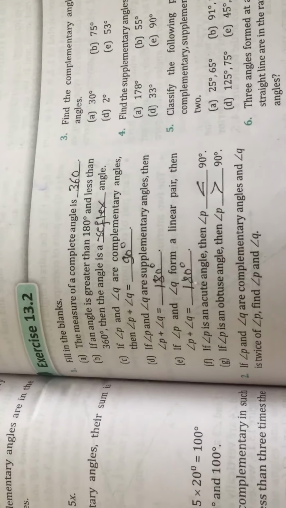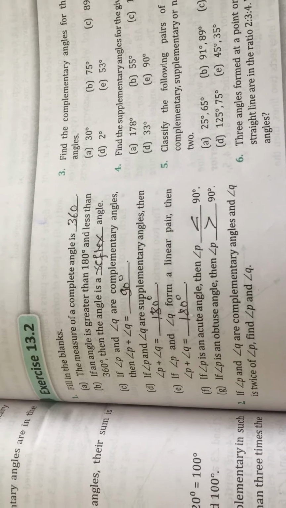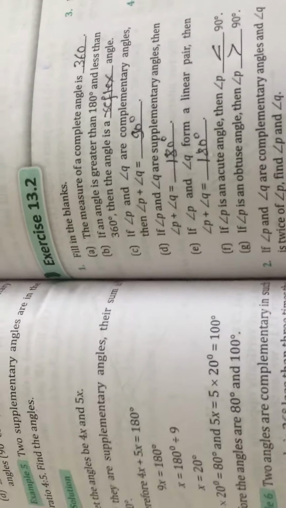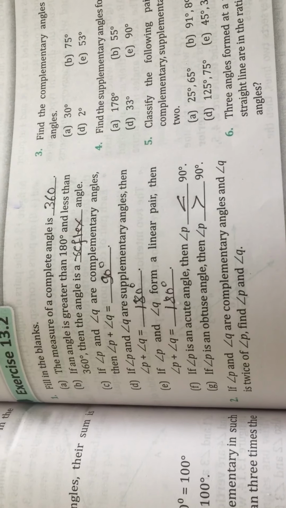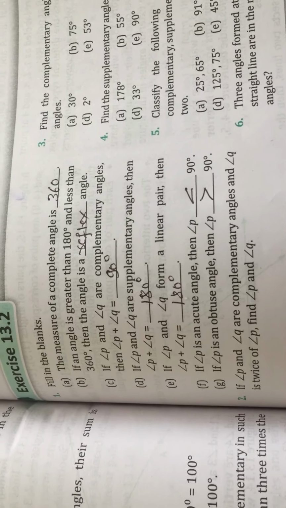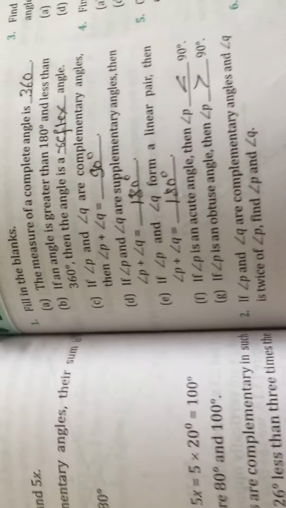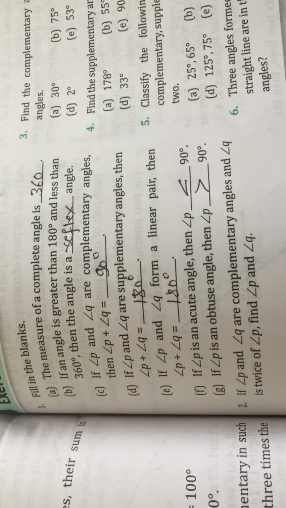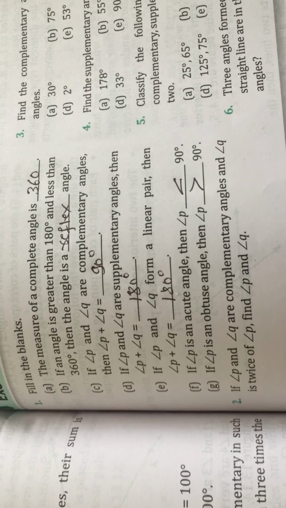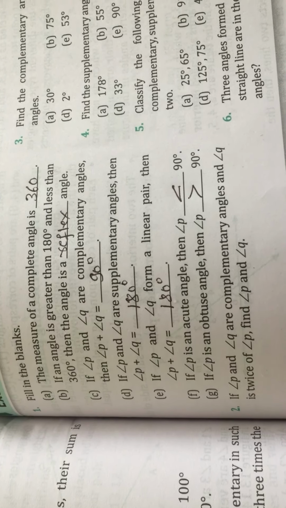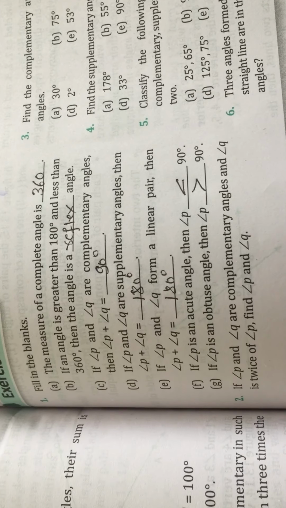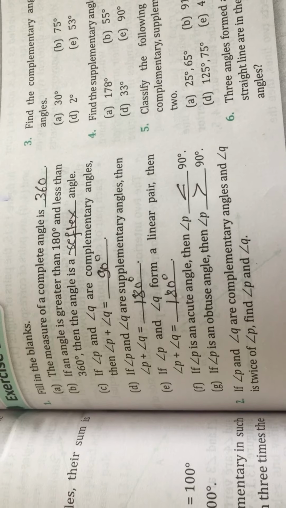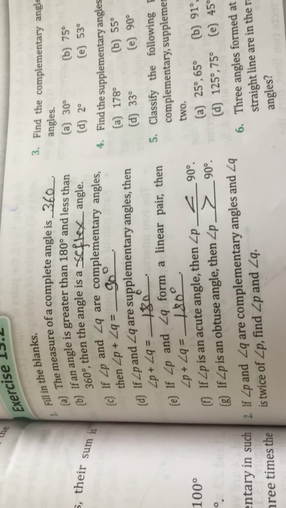Now we can simply come to the fill in the blanks of your book. You can see here the measure of a complete angle is 360. I already said a complete angle always is 360 degree. Second one, if an angle is greater than 180 and less than 360, it is called reflex angle. I have already told you. Then coming to C, if P and Q are complementary, it is 90 degree. Coming to D, if P and Q are supplementary, it is 180 degree. Then again E, if it is a linear pair, it is 180. If P is acute, remember acute is always less than 90. And G, if P is obtuse, obtuse is always more than 90. So these are your fill in the blanks.